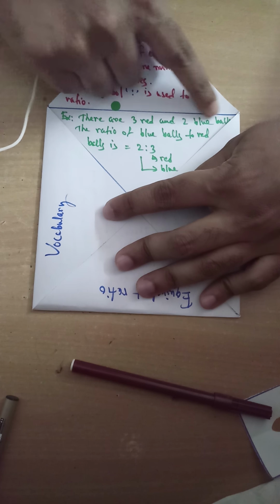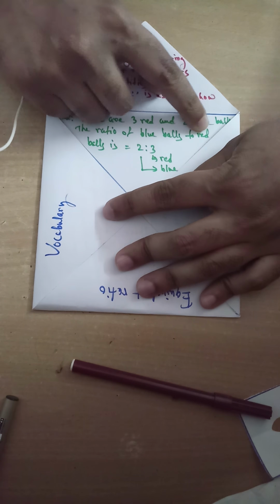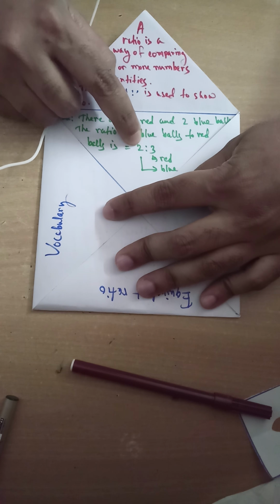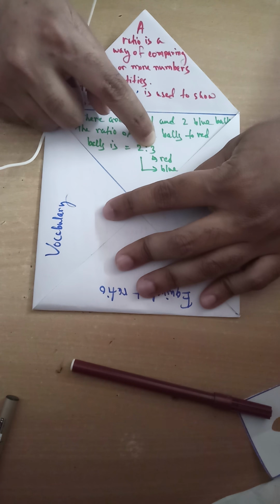There are 3 red balls and 2 blue balls. The ratio of blue balls to red balls is 2:3. The first number is the number of blue balls and the second number is the number of red balls.